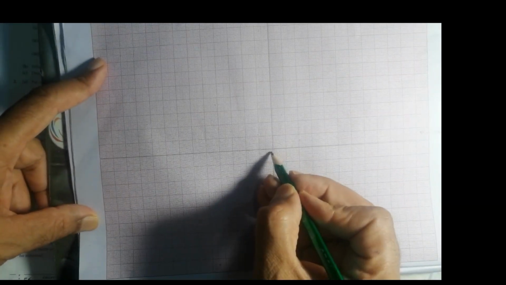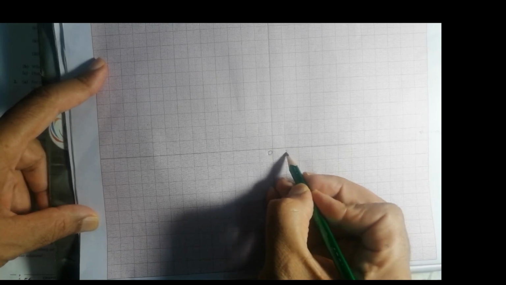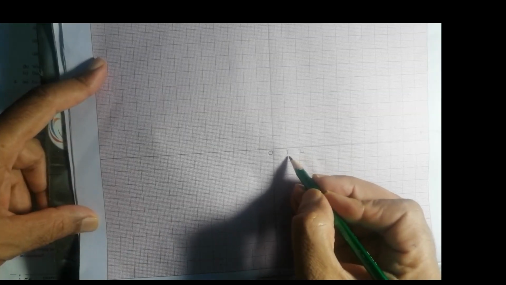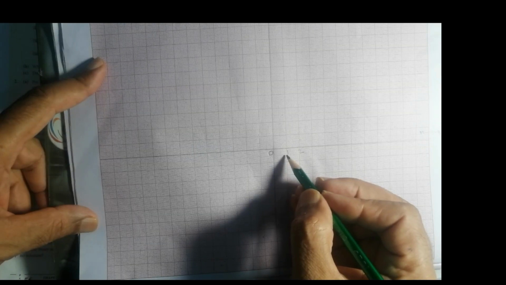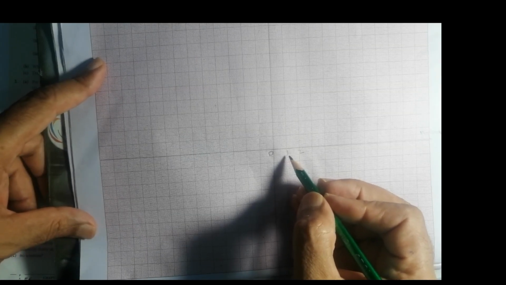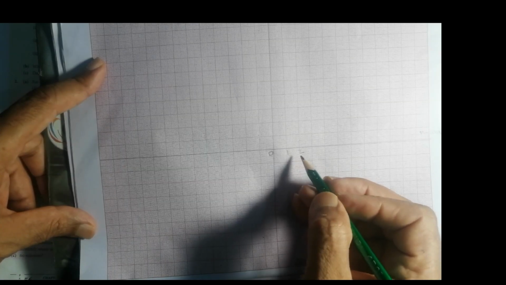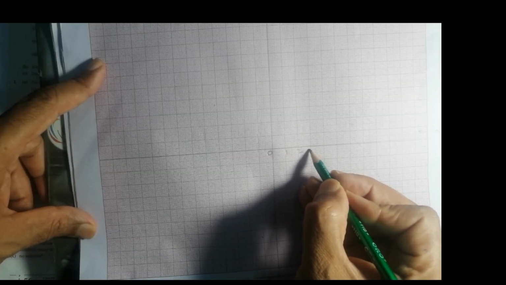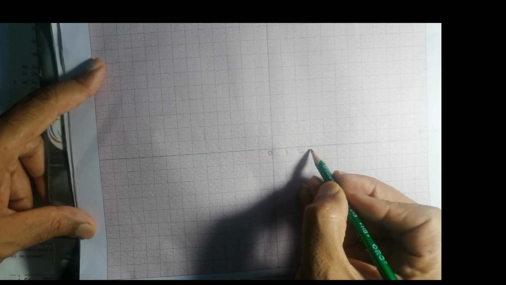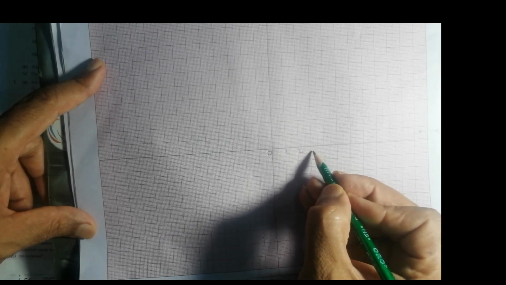So we need to mark values. This center is the origin. Every centimeter equals 1 unit. Usually we take 1 centimeter equal to 1 unit if it is not mentioned. Sometimes you can see in the question to take 2 centimeters as 1 unit or 2 centimeters as 4 units, whatever the requirement of the question is. But here we are not asked to take any other unit, so we take 1 centimeter equal to 1 unit.